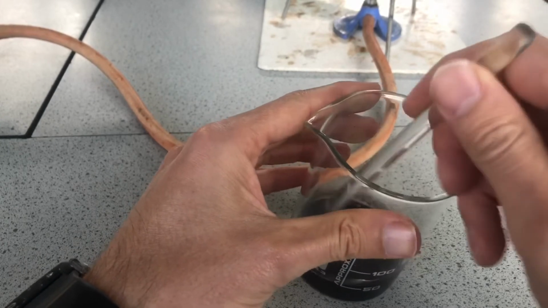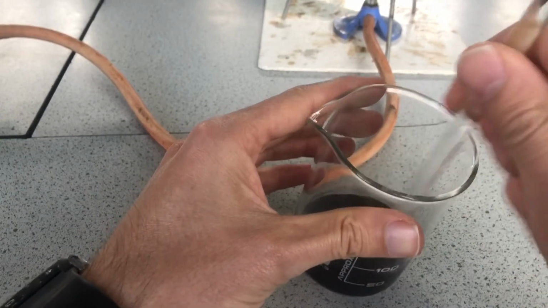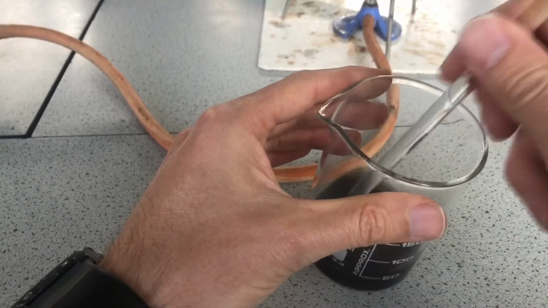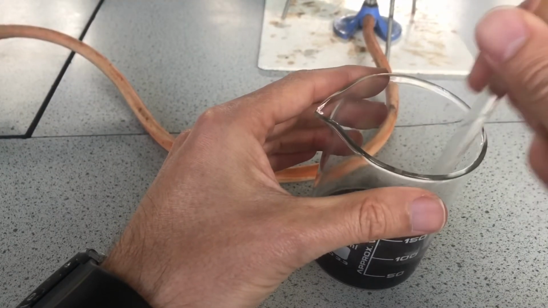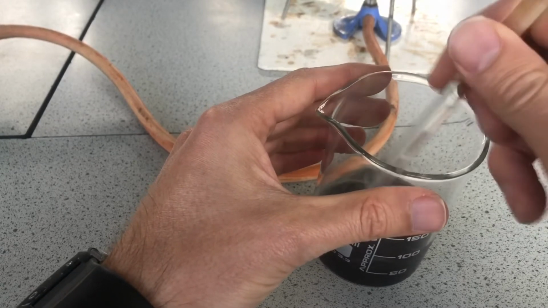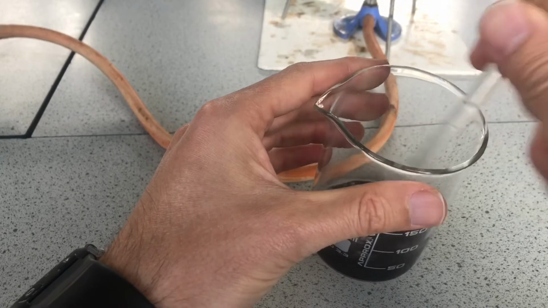Now, the question in the book before we started this was, what are our observations? Well, at the moment, it looks like it's turned black. That's only because we've put so much copper oxide in. So hopefully we'll see some observations when we filter out the copper oxide.